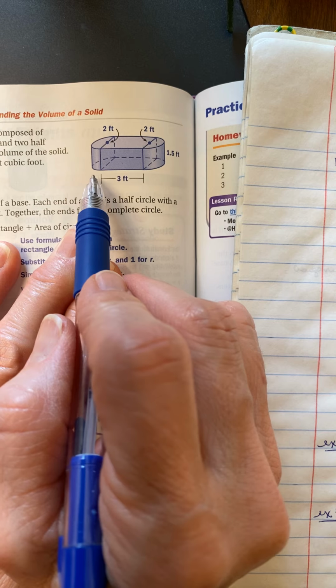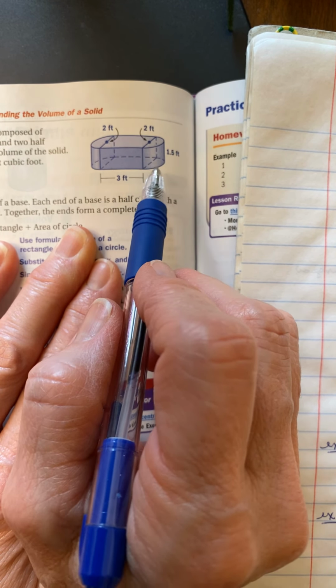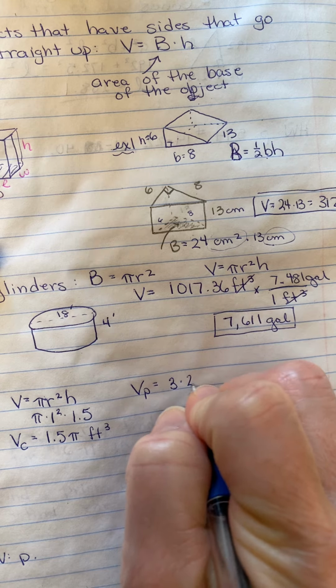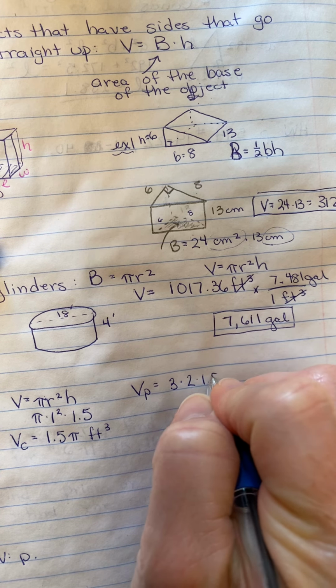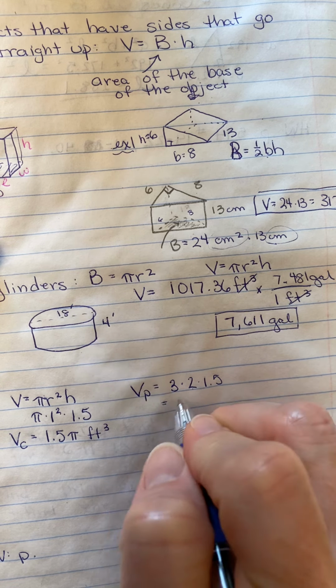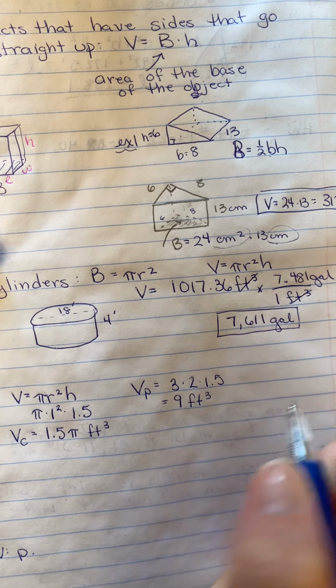We have one dimension of 3, a dimension of 2, and a dimension of 1.5. So this is going to be 3 times 2 times 1.5. Twice 1.5 is 3. 3 times 3 is 9. So we have 9 cubic feet.